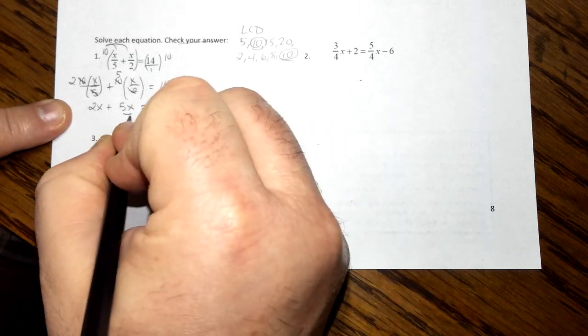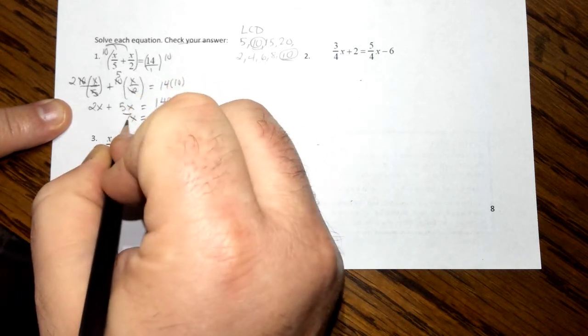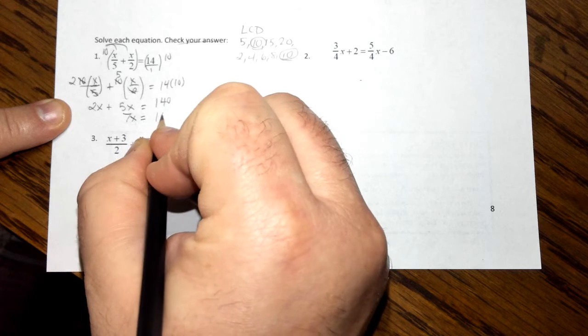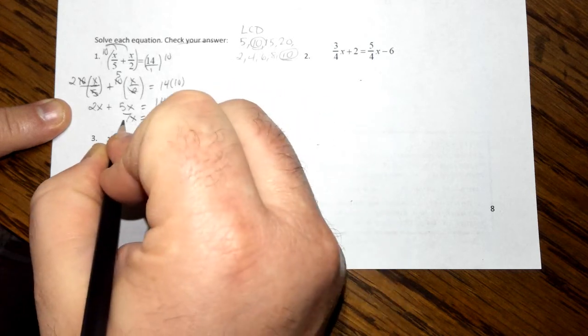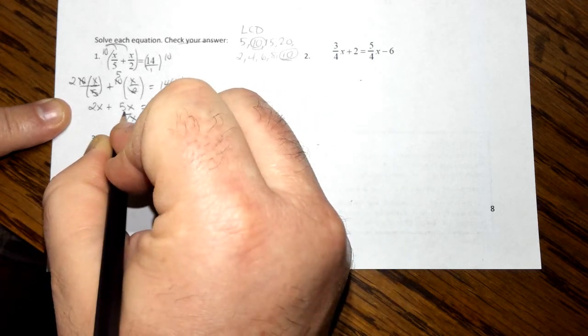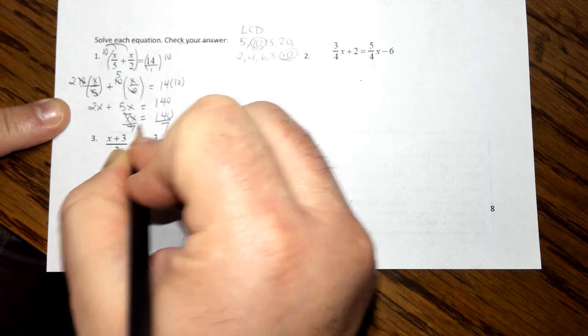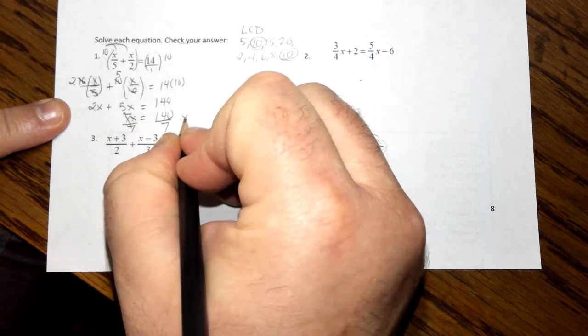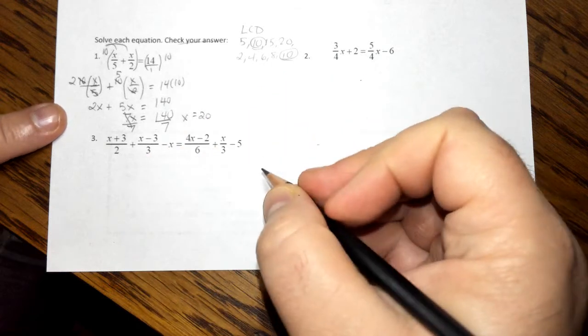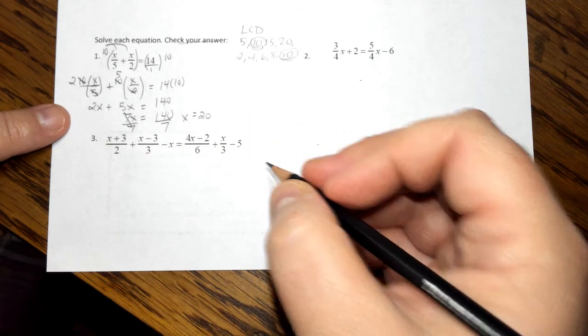And then we just combine like terms. So we got rid of our parentheses, we combine like terms, and then we're going to finish solving by doing the multiplicative inverse here. So divide by 7 to get x is equal to 20. And then we can check our answer to see if we're correct.